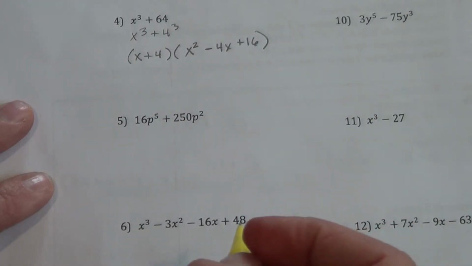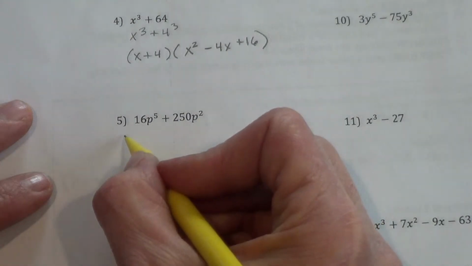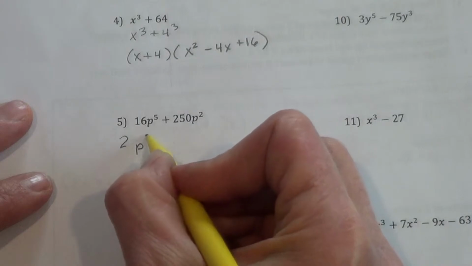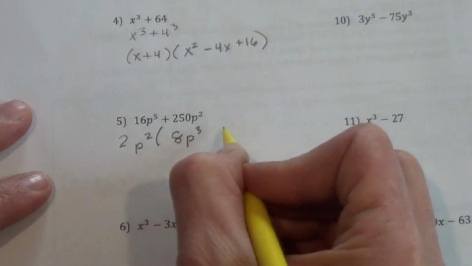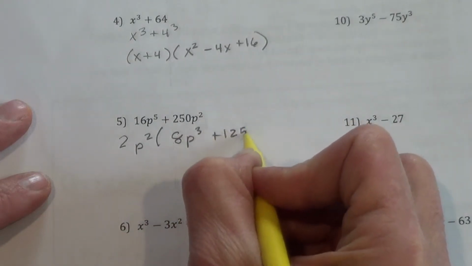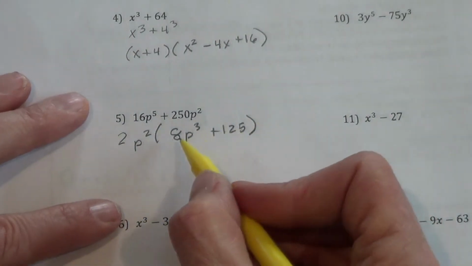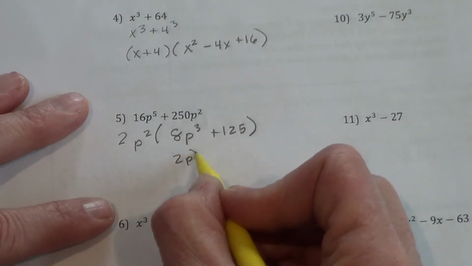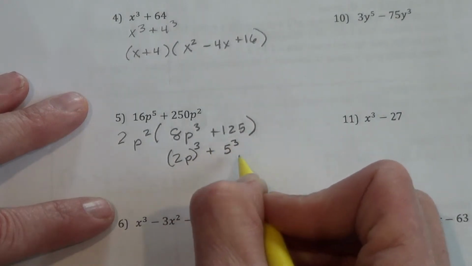On this one, let's see, we could pull 2 for sure out of those, and a p squared. 2p squared would leave us with an 8p cubed plus 125. Now you may not notice, but you should have your perfect cubes memorized so that you would see that 8 is a perfect cube of 2. So that becomes 2p cubed plus 5 cubed.